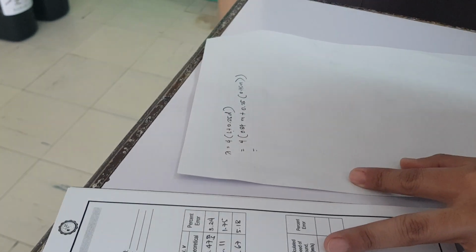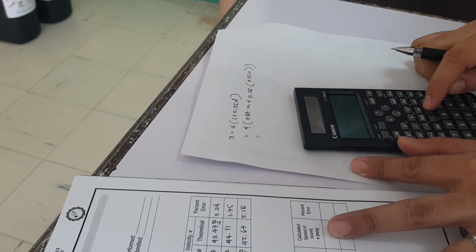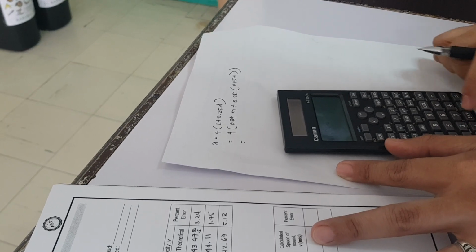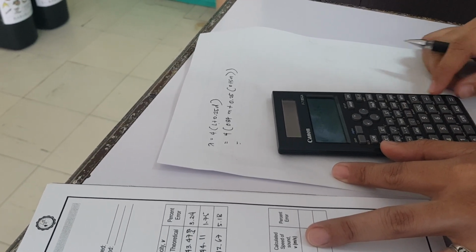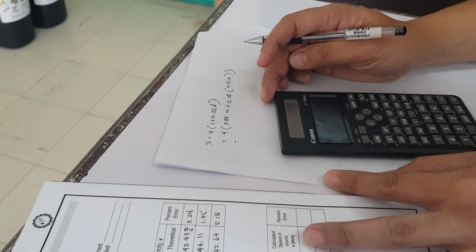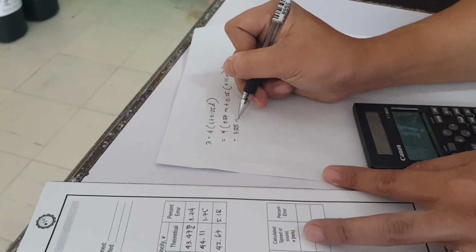So this is equal to 4 multiplied by 0.84 plus 0.25 times 0.145. So the answer is 3.505. So this is 3.505 meter.